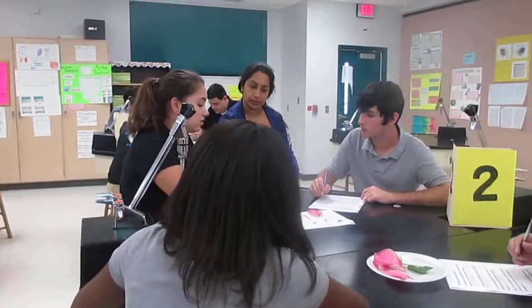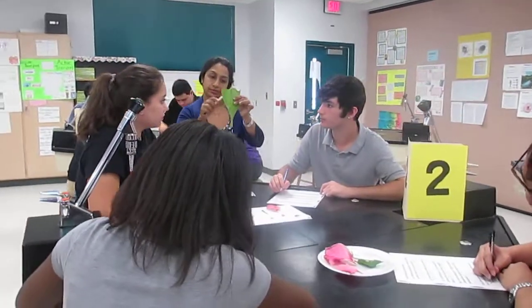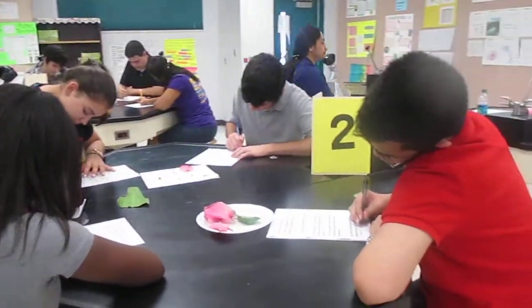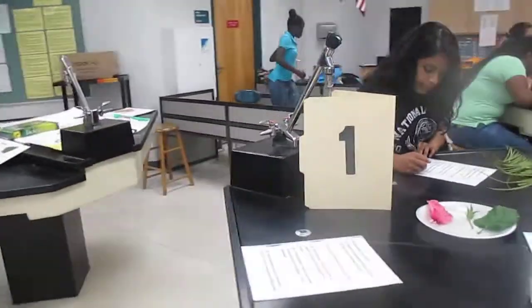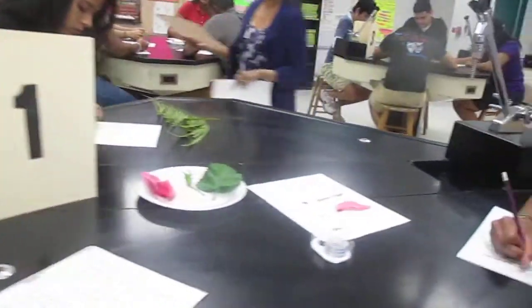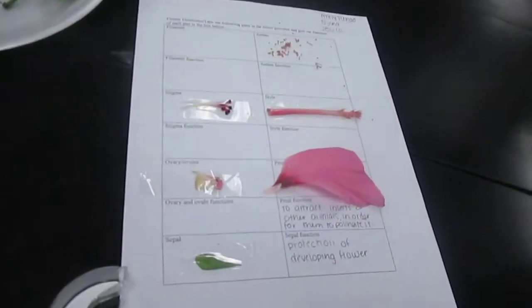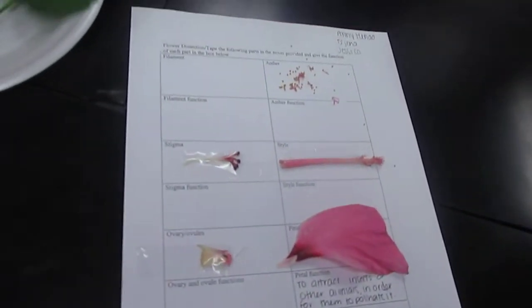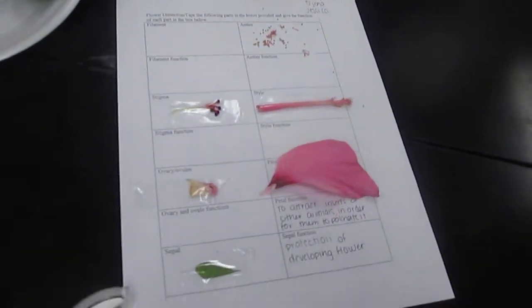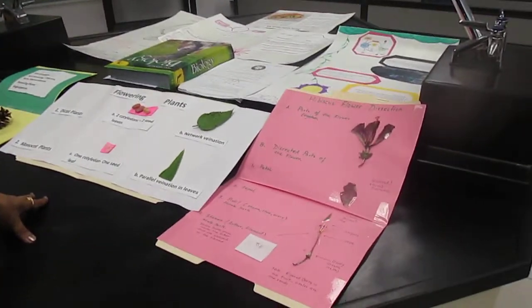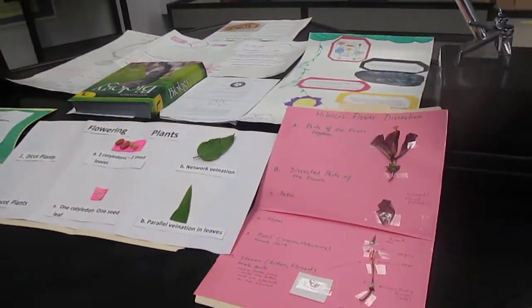This is monocot, yeah. The parallel venation, yeah. This is some student work on flowering plants and dissection of a hibiscus flower.